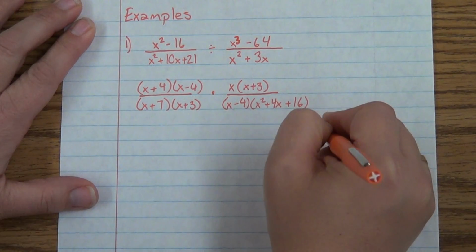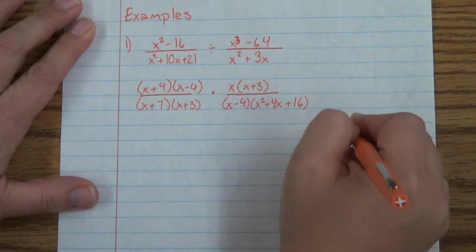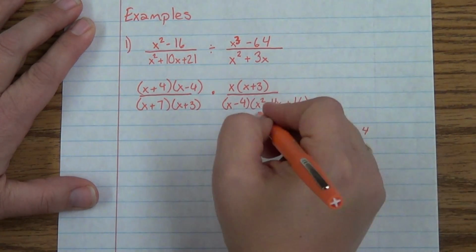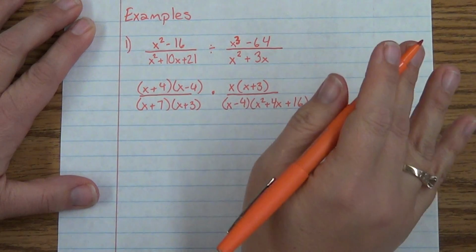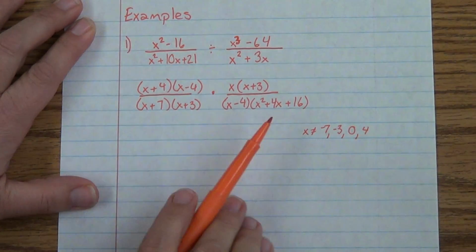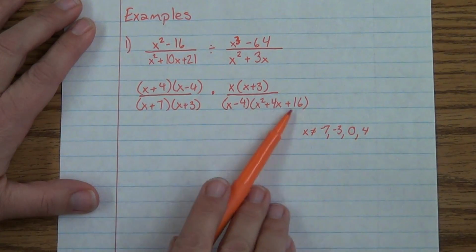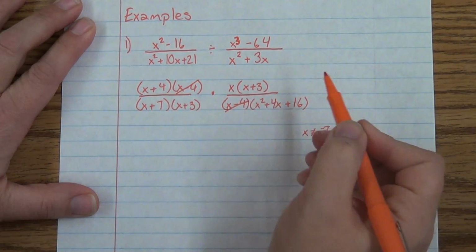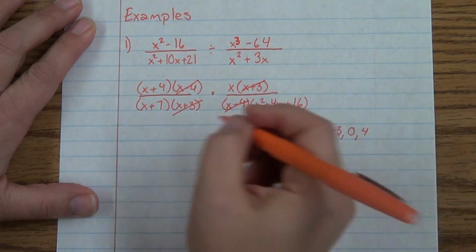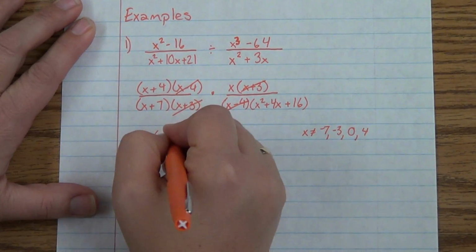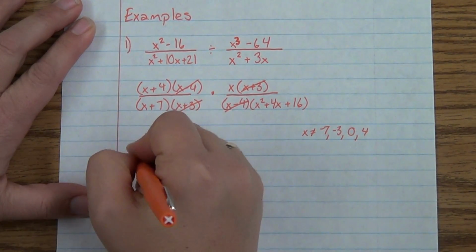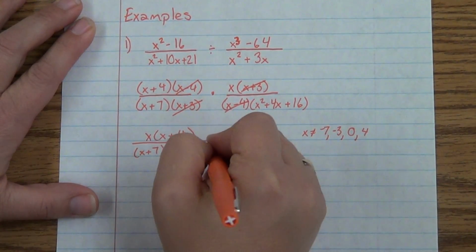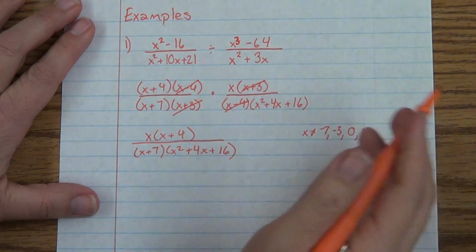X cannot equal negative 7, negative 3, 0 from this one up here, positive 4. These here, they're going to be imaginary numbers, so we don't have to worry about those because we're only dealing with real numbers. So when you have that cube there, you don't have to worry about this back one because that would only give you imaginary numbers. So now I need to cancel. My x minus 4's cancel. My x plus 3's cancel, leaving me with x plus 4 over x plus 7, and then x squared plus 4x plus 16. And there's my restrictions.